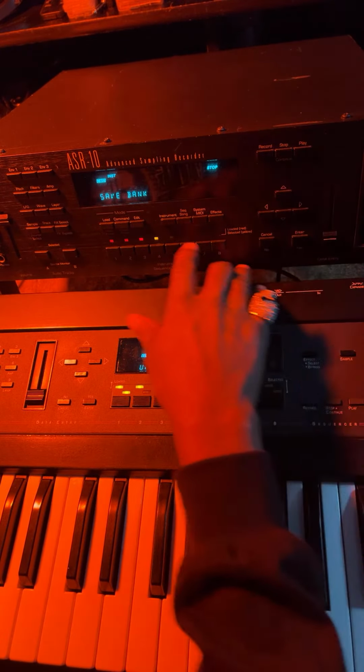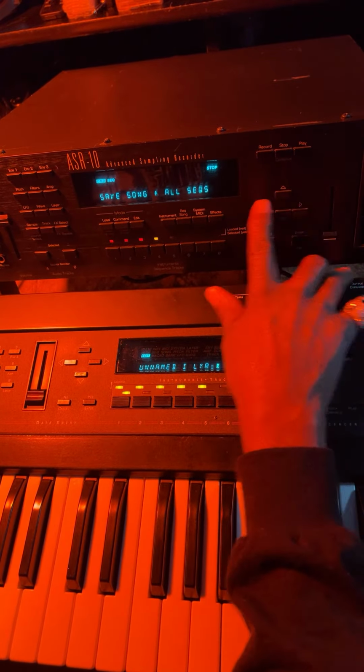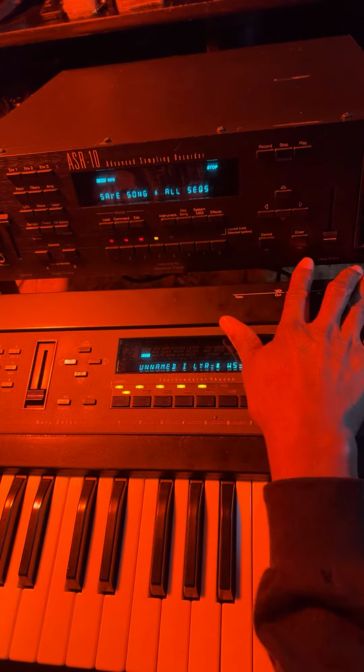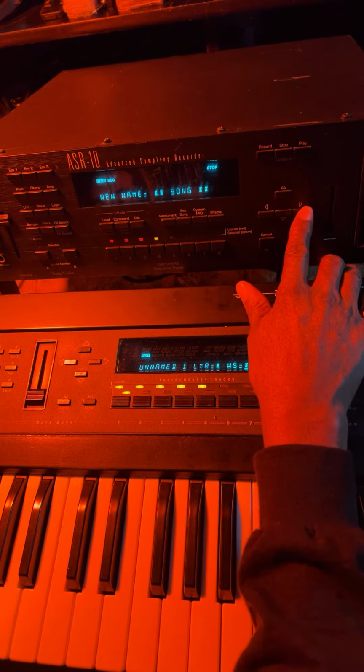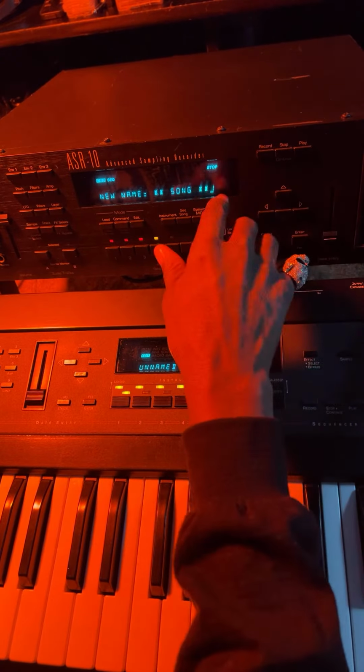All right. Then what we got to save next? Got to save the sequence. So you hit command sequence. Save all. Save song plus all sequences. Yup. Come over here and just put that at the end. Song 1. And then if I save it again, song 2 and so forth. Hit yes. So now this is saved. It's saving. If I get the reboot, I'm cool.